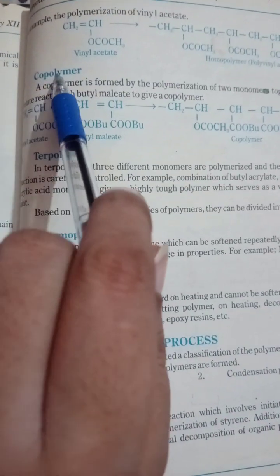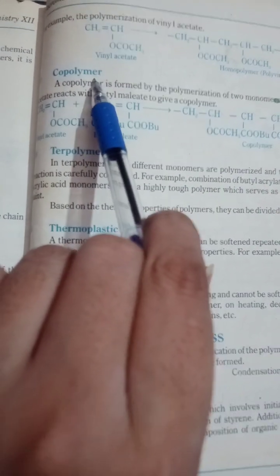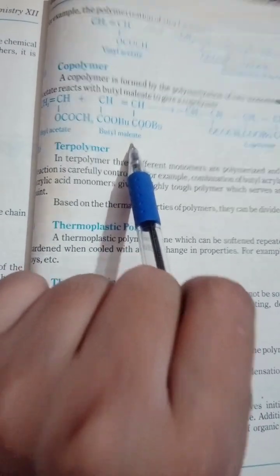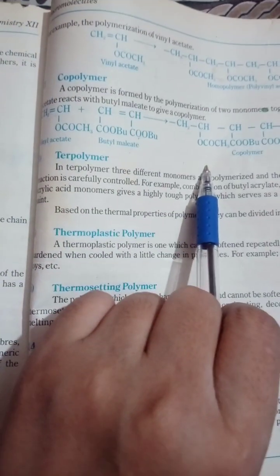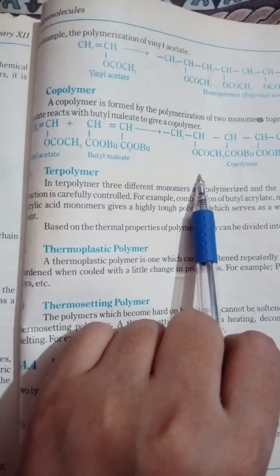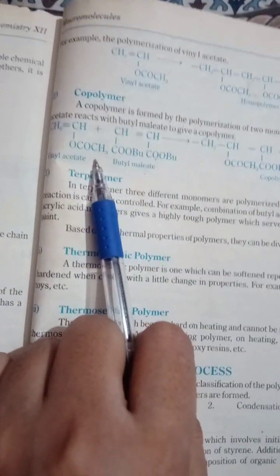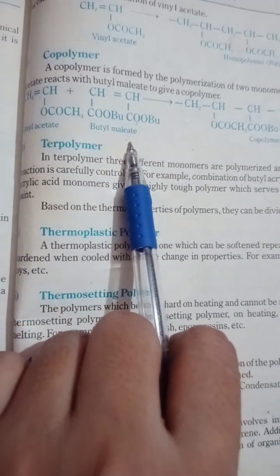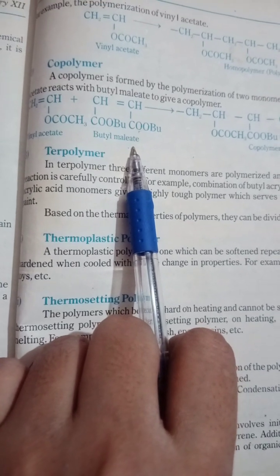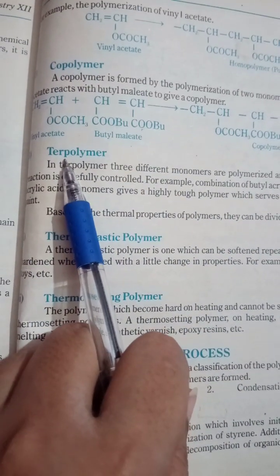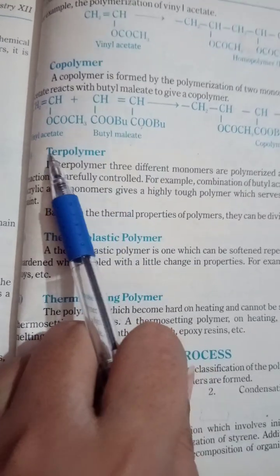Okay, and the next one is the copolymers. In copolymers, two types of monomers attach to each other and form a big molecule. It is called a copolymer. And here is the example of vinyl acetate and butyl maleate.